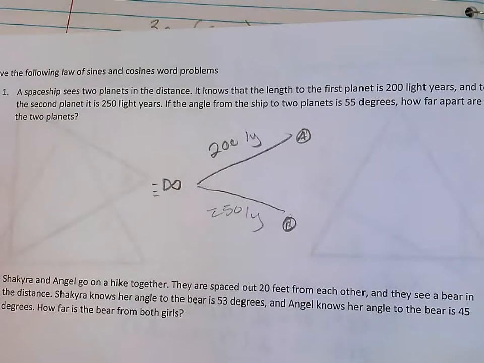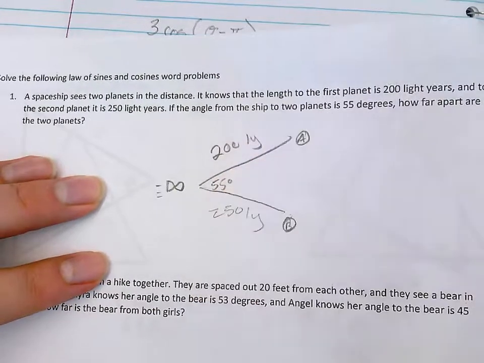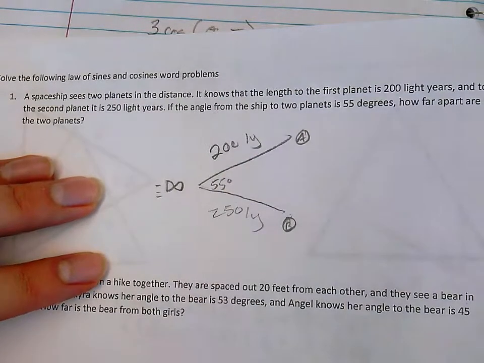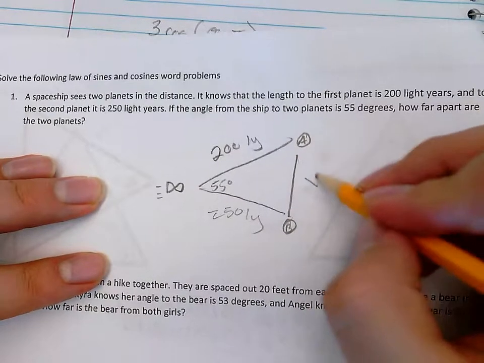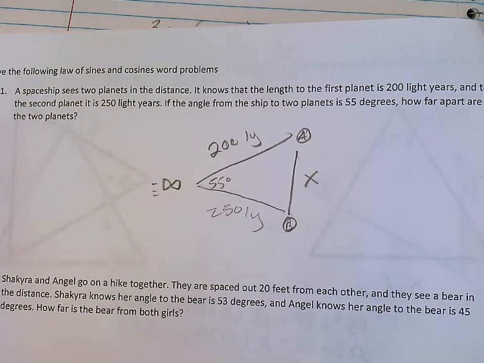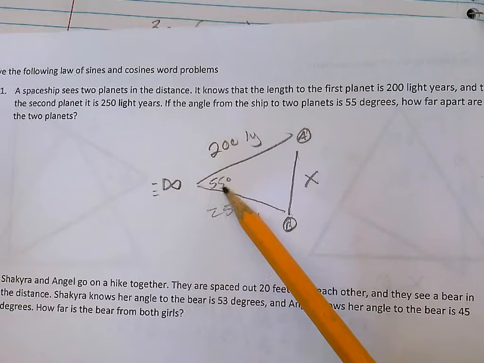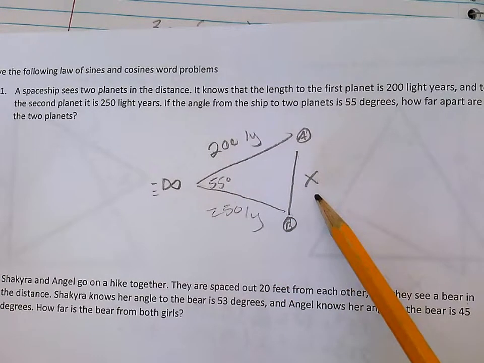If the angle from the ship to the two planets is 55 degrees, so I know this is 55 degrees, how far are the two planets? So it's asking you how far these two planets are, x. I can tell you right now that you see two things with an angle in between. You know you're going to use the law of cosines for this one.